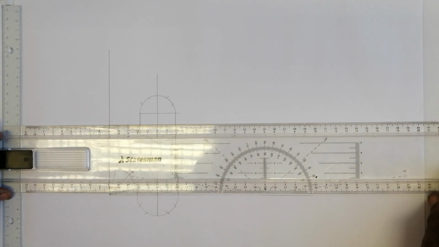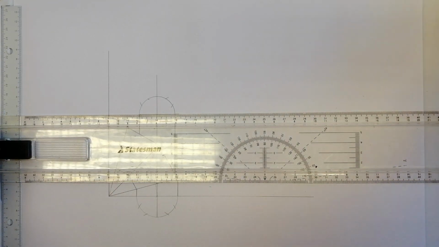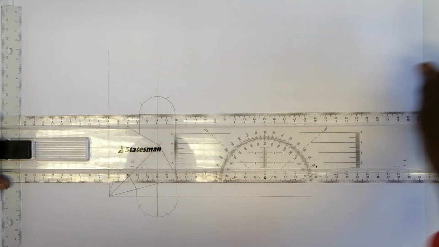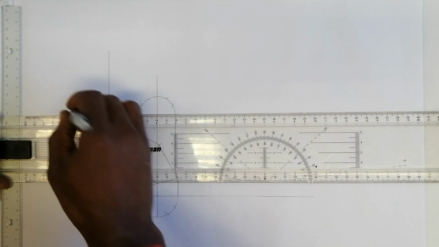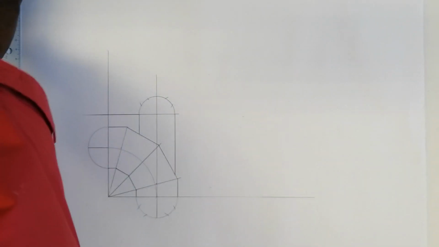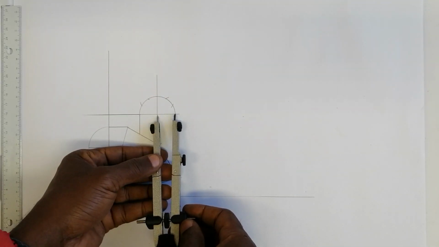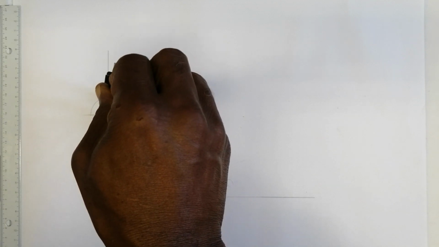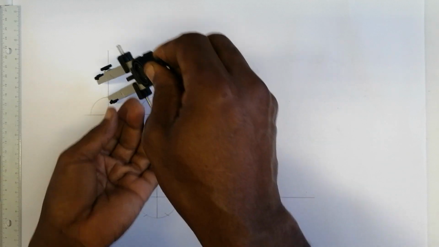That is the method we are using when we have unequal diameters. Now I'll subdivide this quarter circle.